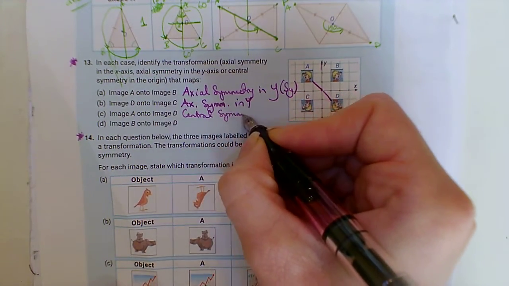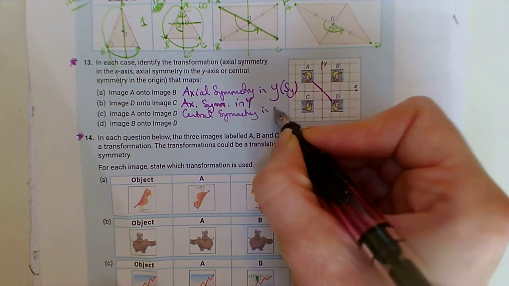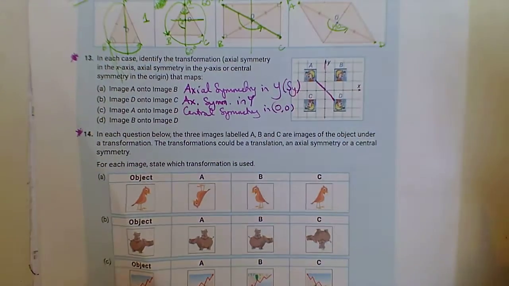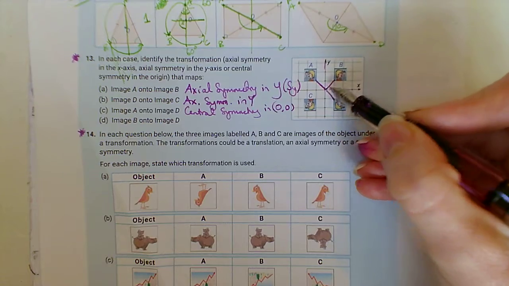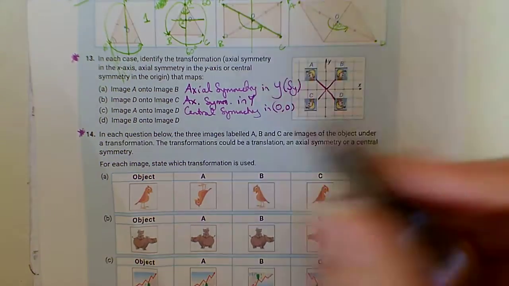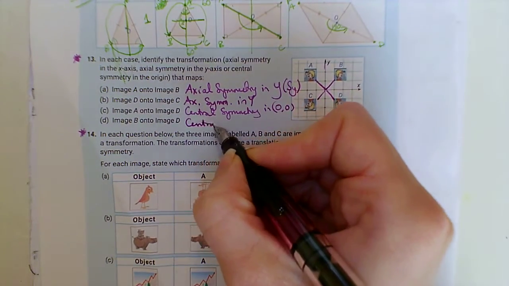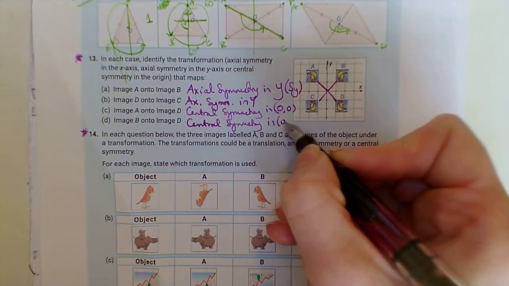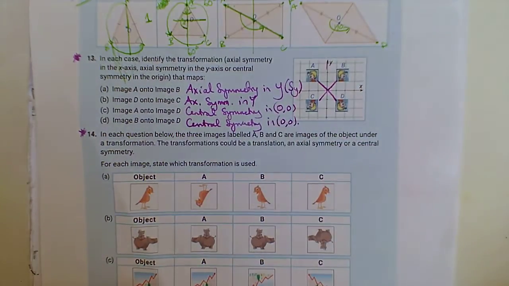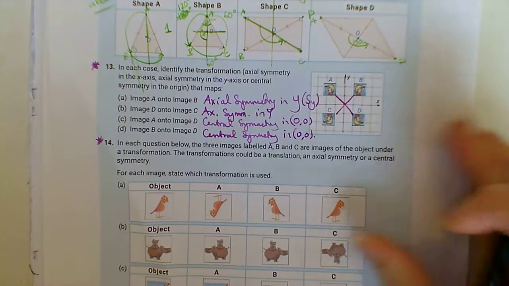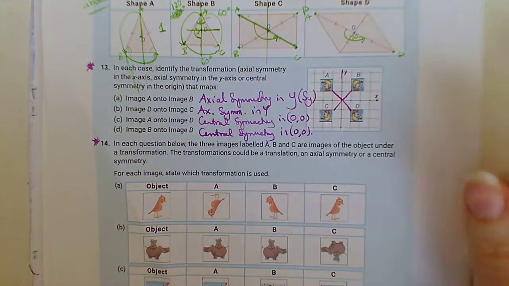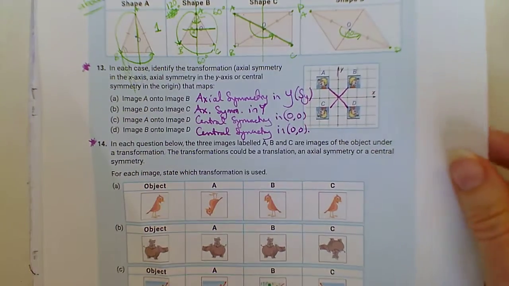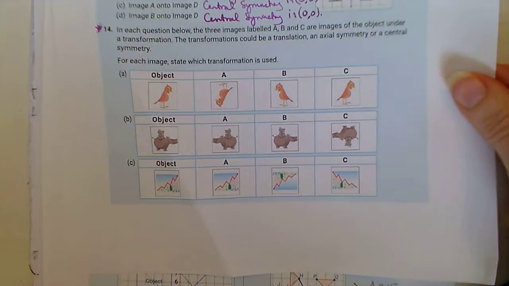Central symmetry in the origin, 0, 0. And B onto D also has to go through the origin. So again, central symmetry in 0, 0, the origin. So it's important that you understand that, so you need to let me know if you're not understanding what's happening in question 13. Question 14 then.